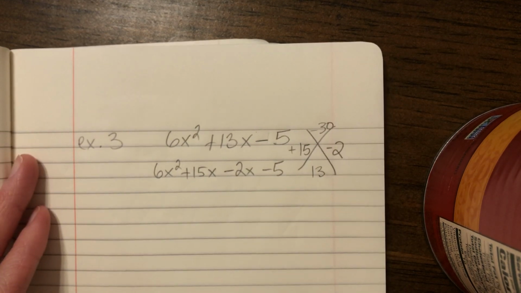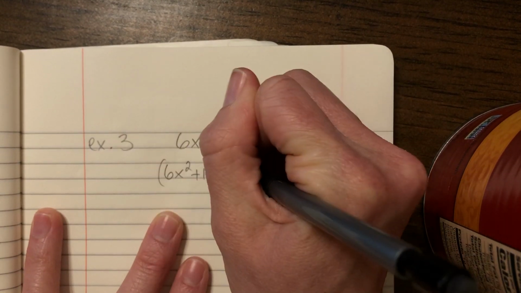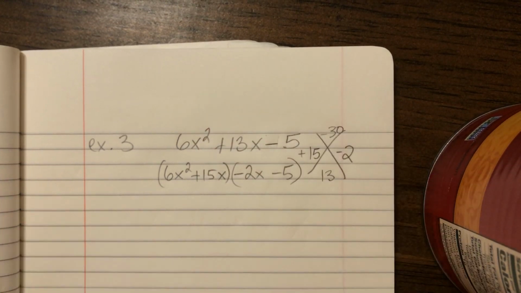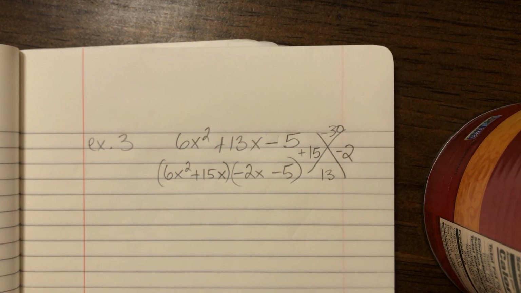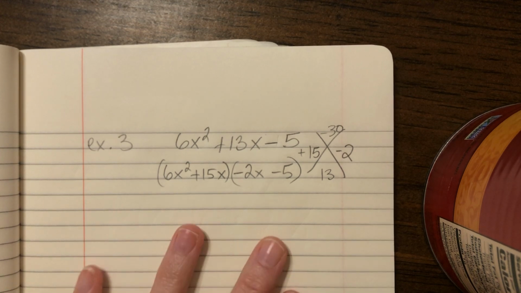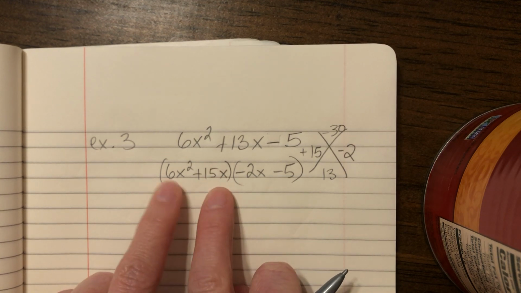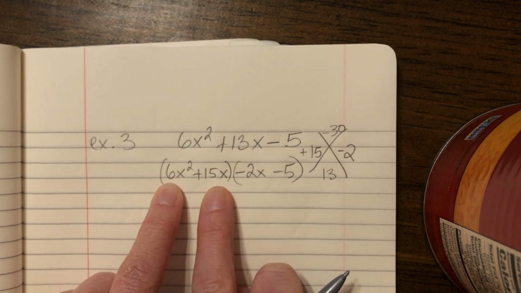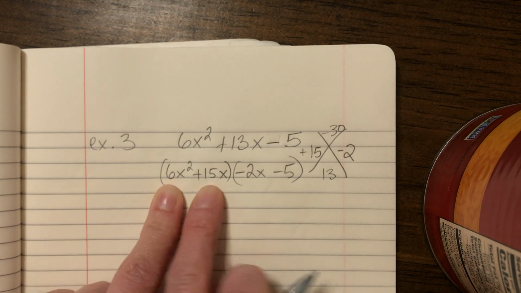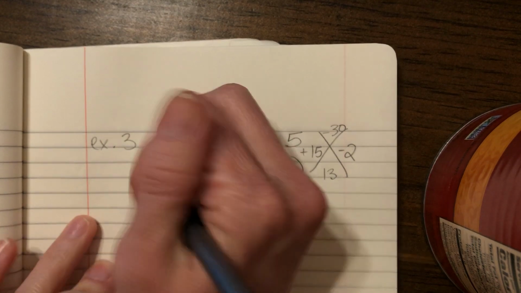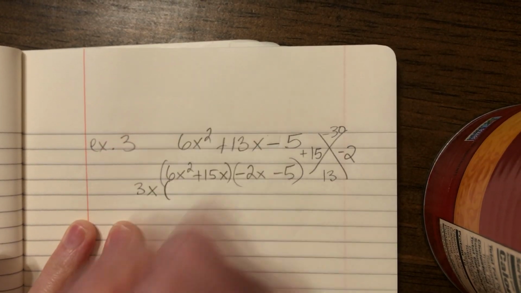Now that we've done that, we're going to factor by grouping, similar to the other video that I posted on our Canvas page. I'll demonstrate this one again though. We're going to factor out the greatest common factor between these two terms. The greatest common factor would be 3x. So we're going to factor out a 3 and an x from both of those.